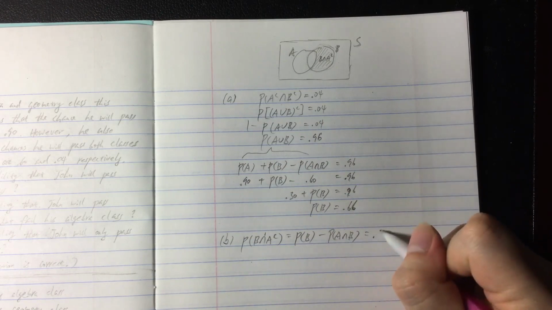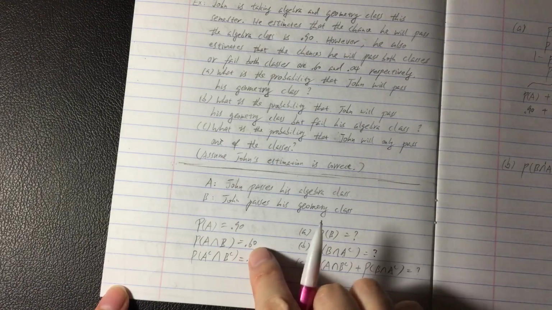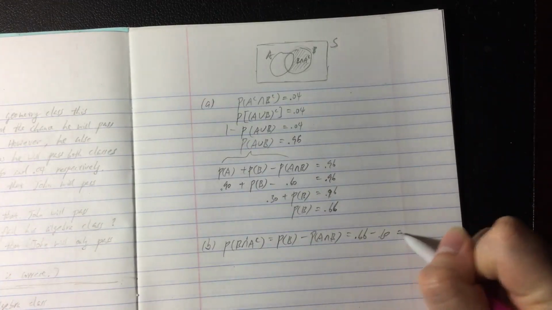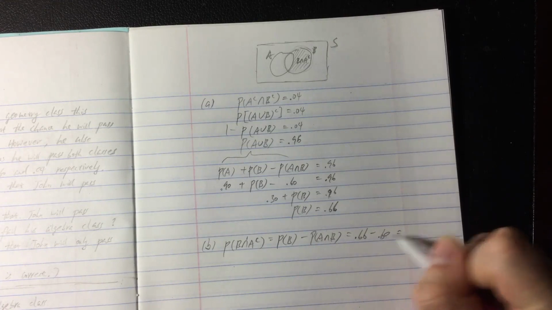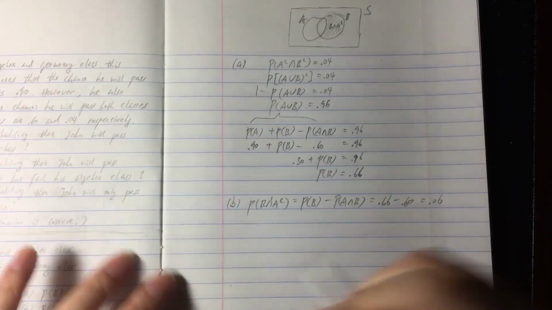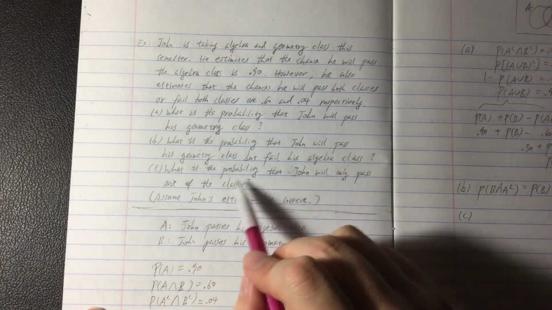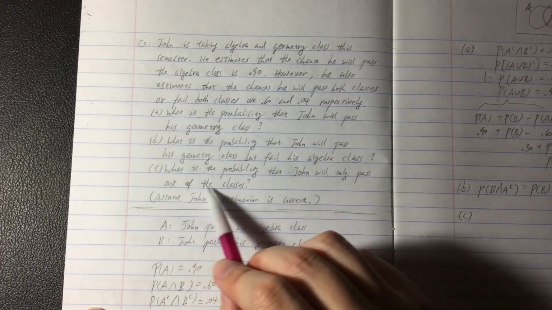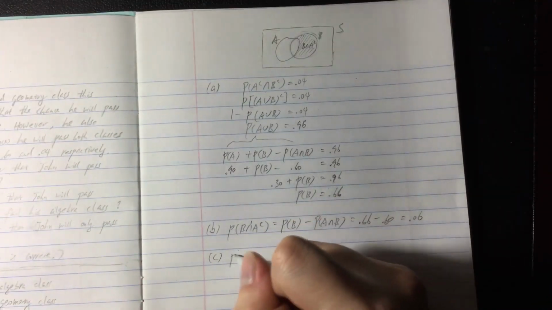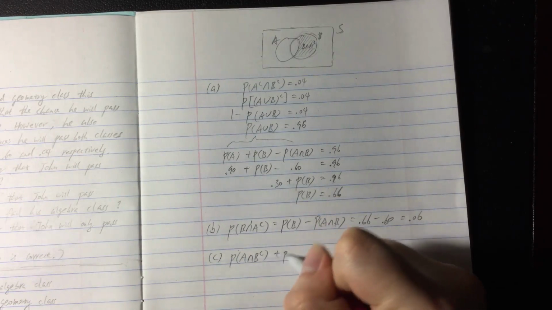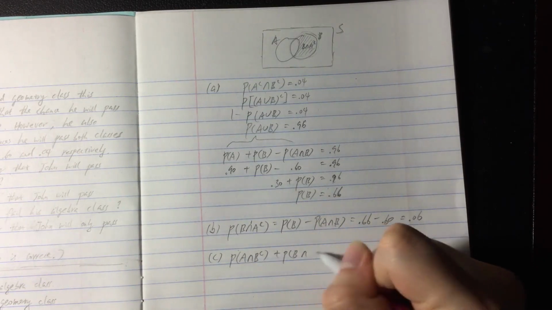Probability of B is 0.66. Probability of A intersection B is 0.60. So plug in. The answer is 0.06. Part C. What's the probability that John will only pass one of the classes? So either he passes algebra, fails his geometry, or he passes geometry and fails his algebra.